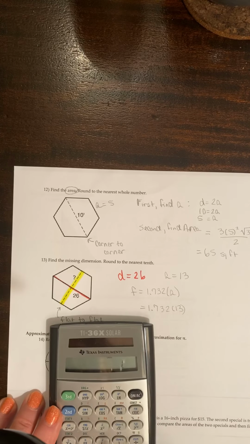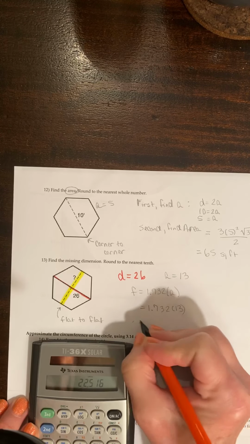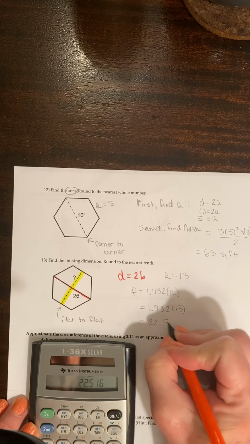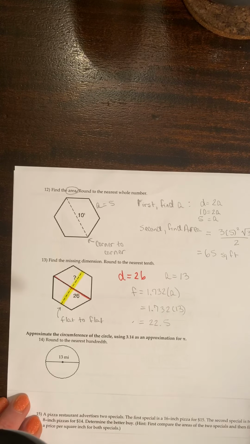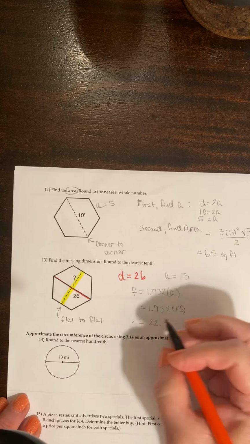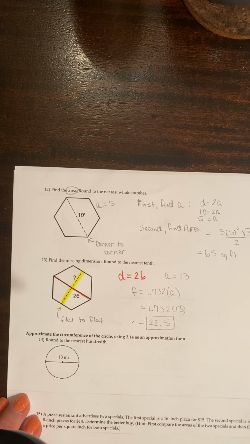Okay, let's multiply that out. And do we have some rounding rules? Yeah, tenth, 22.5. Now, this is a missing length here, okay? They didn't give us a dimension here, so we're not going to be able to put the dimensions. Okay.